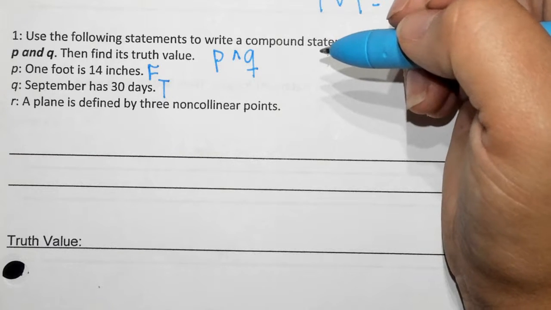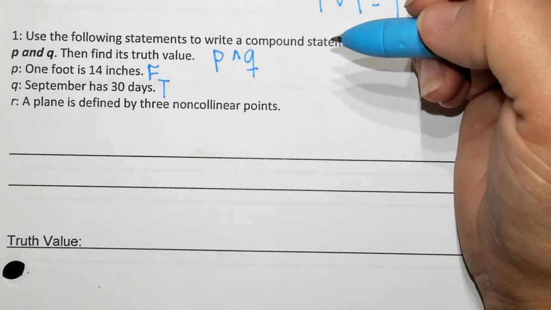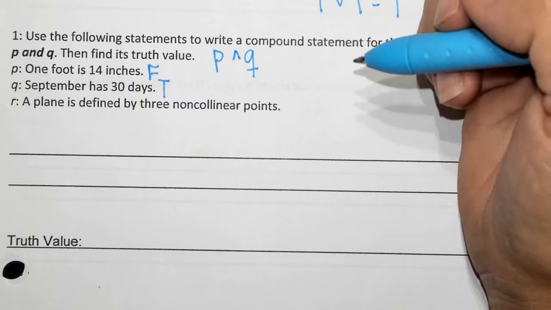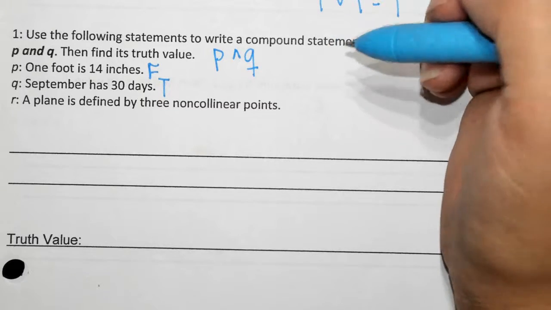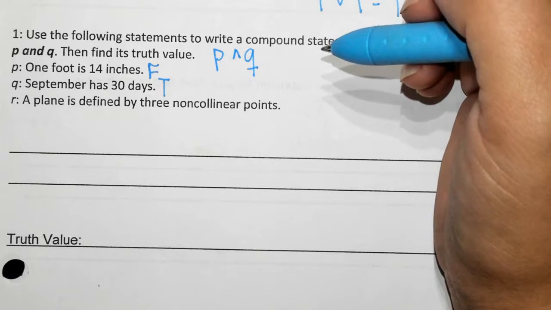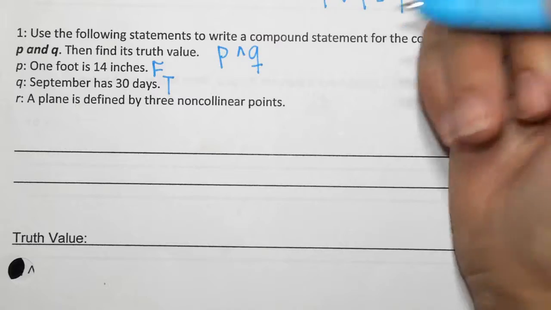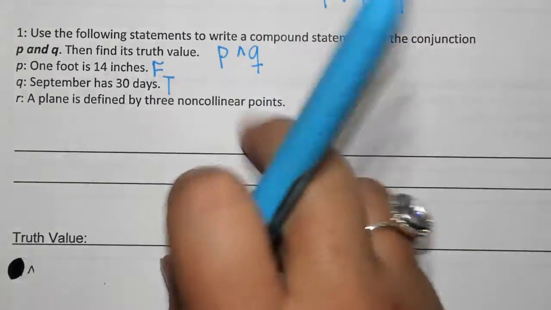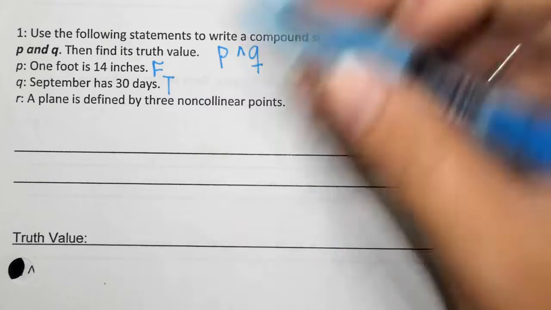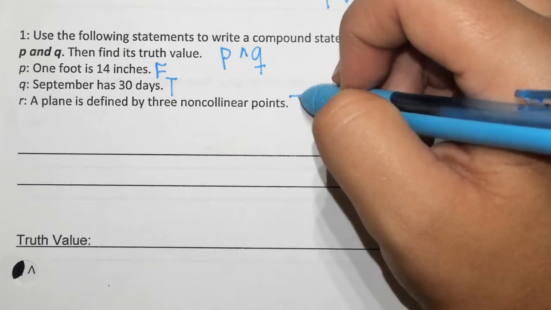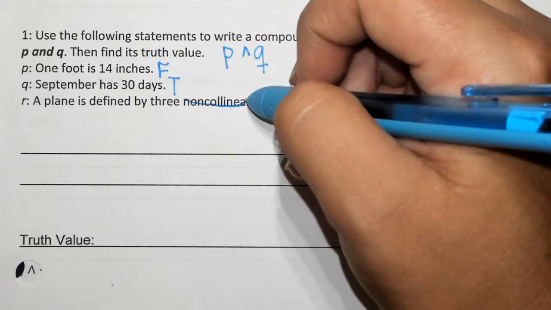A plane is defined by 3 non-collinear points. Well, sometimes false, sometimes true. Because a plane is defined by 3 points, right? But they don't necessarily have to be on the same line. But let's say true, because it is defined by 3 points. If you want to mark that out, you can.